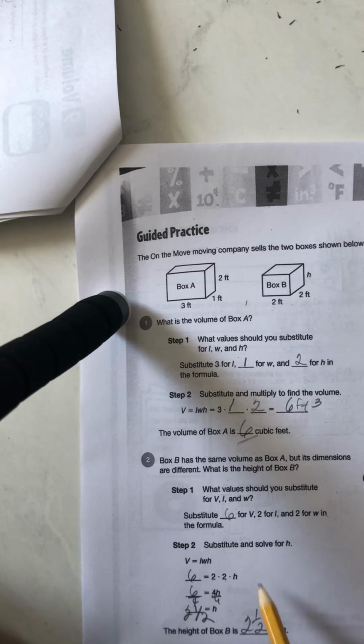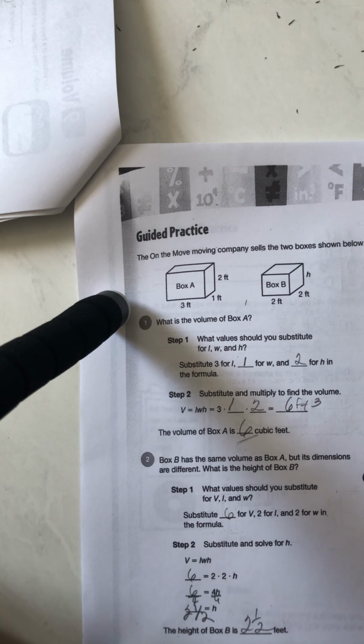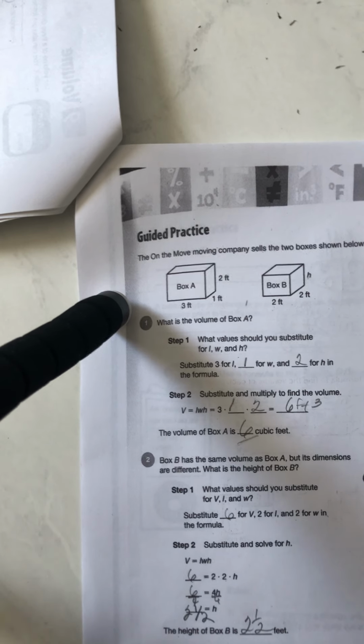I do like these kinds of problems, where you get the volume but you don't know one of the dimensions, so you have to figure it out by plugging in what you do know and then doing algebra to figure it out.